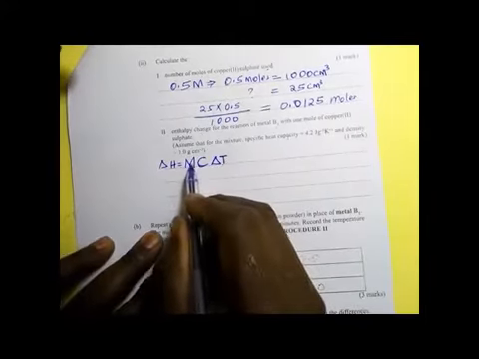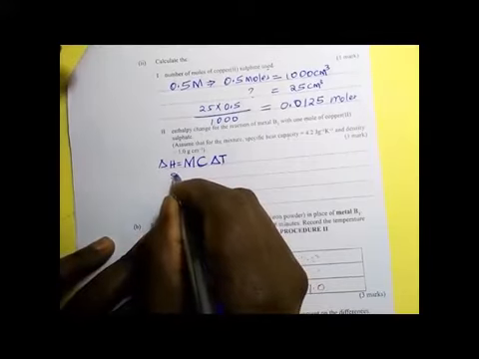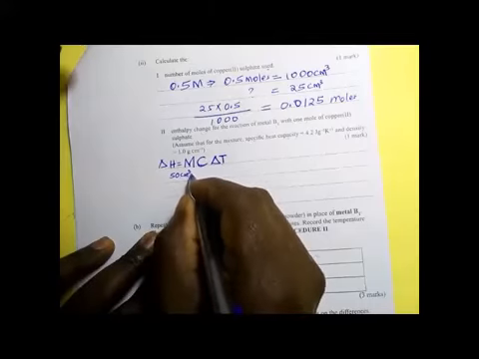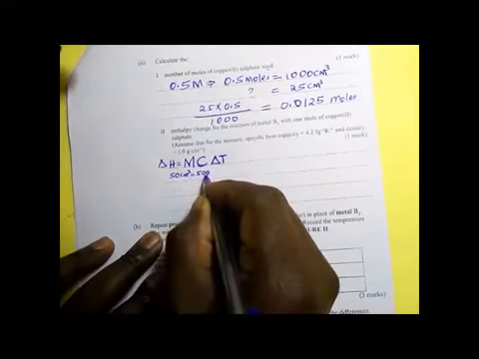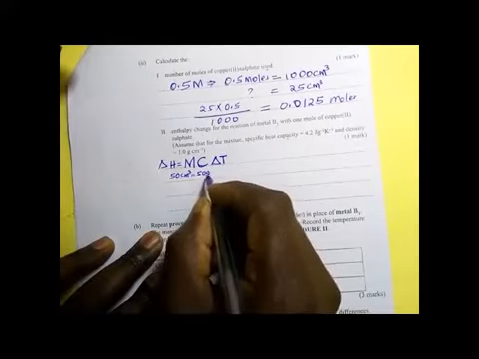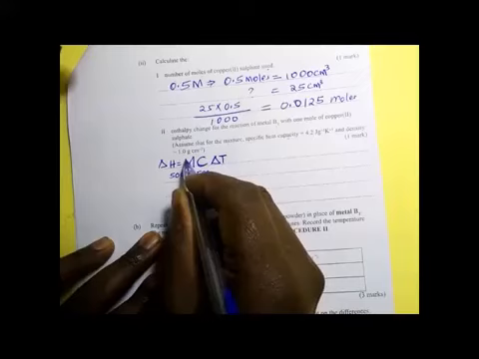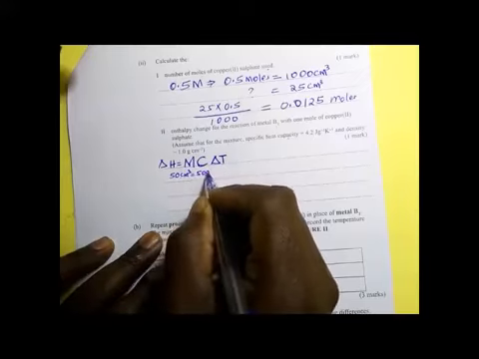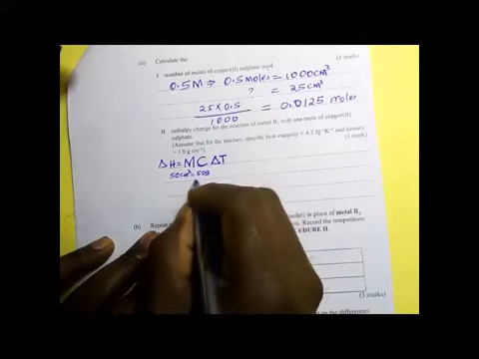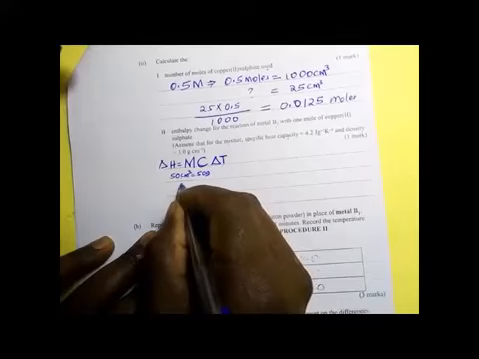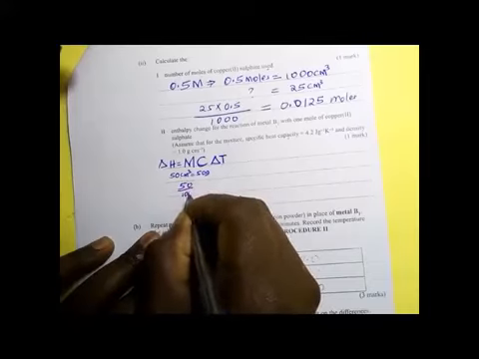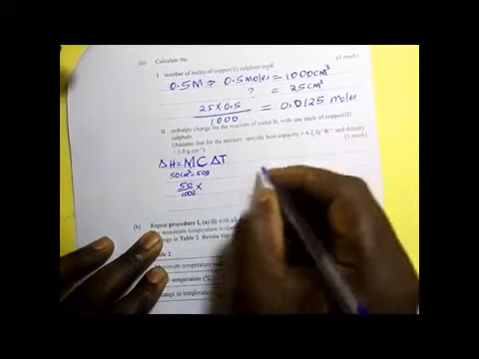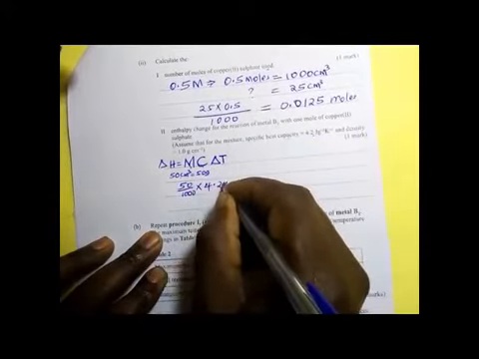The solution that was used was 50 centimeters cube. So this 50 centimeters cube is as good as 50 grams of the solution. Now you convert these grams to kilograms by dividing by 1000. So we will have 50 divided by 1000. This is the mass. Specific heat capacity is 4.2 times temperature change.